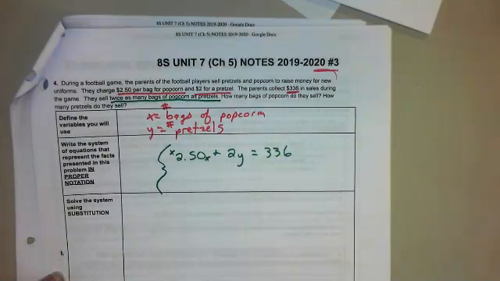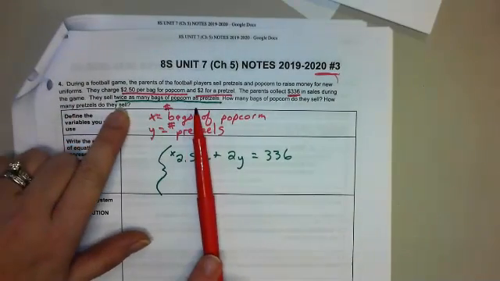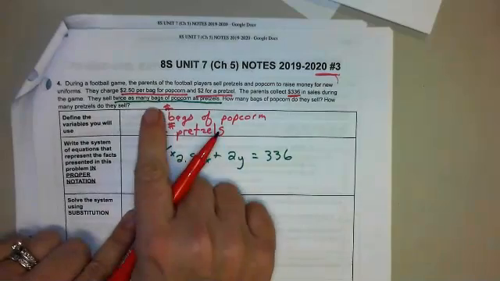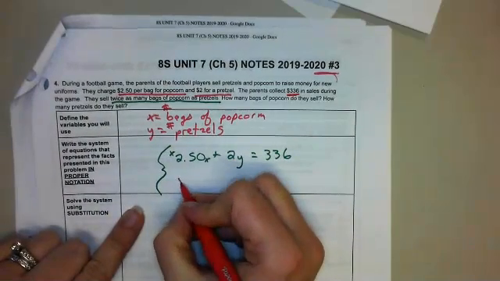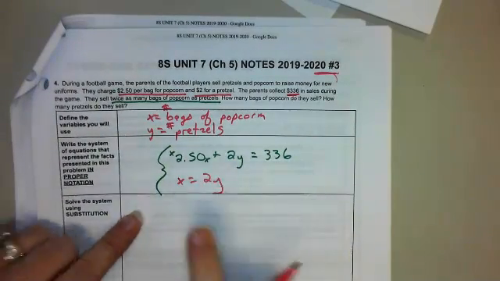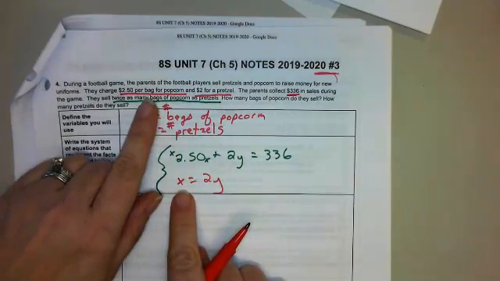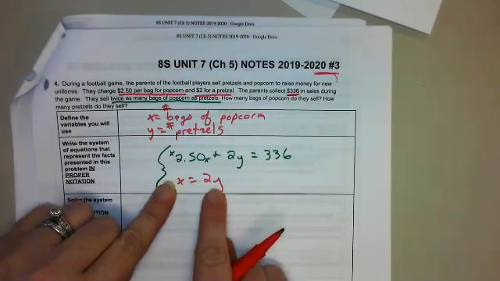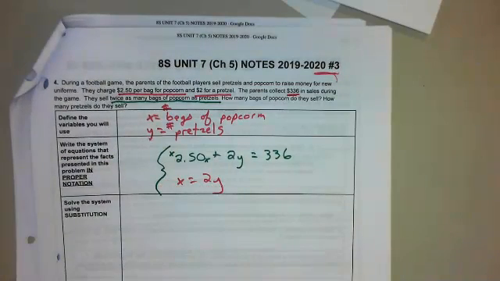Now my second equation is not as easy. They sell twice as many bags of popcorn as pretzels, okay? So twice as many bags of popcorn as pretzels. So we're going to have x equals 2y. And why is that? They sell more popcorn, so to get the popcorn to equal the pretzels, you have to multiply the pretzels by 2. Okay, that's how I think of it.